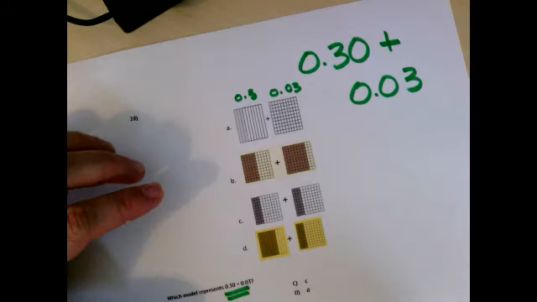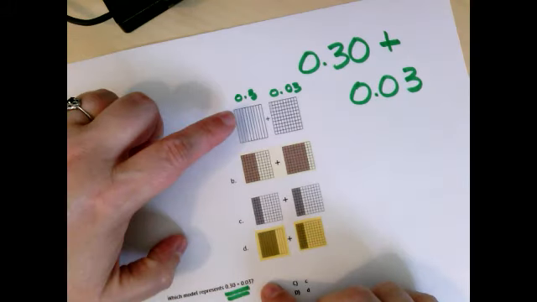Hey guys, we're going to do take 2 on this one. For some reason it didn't capture.